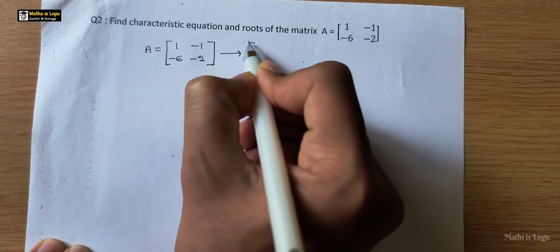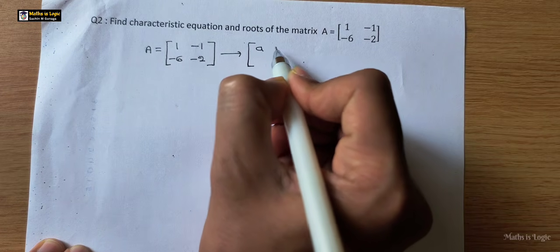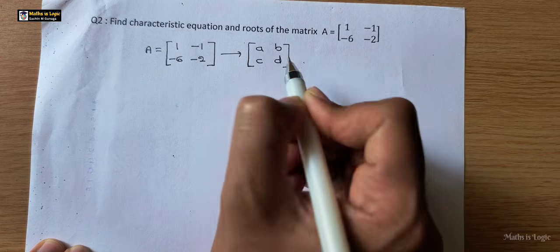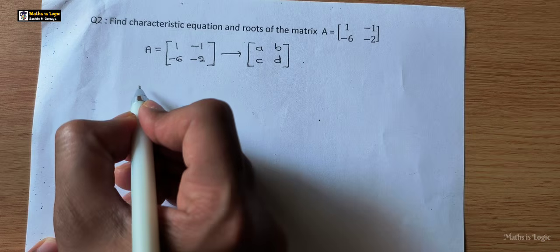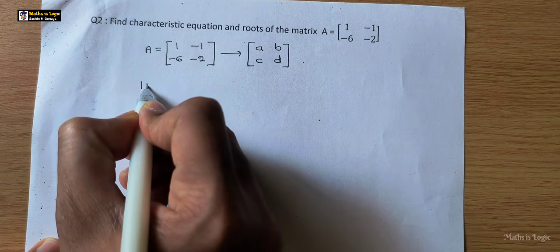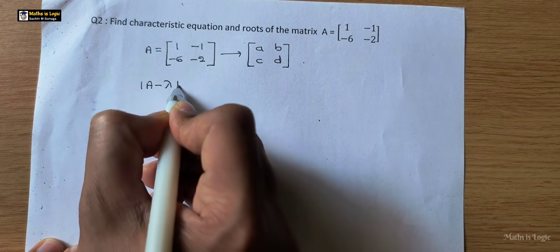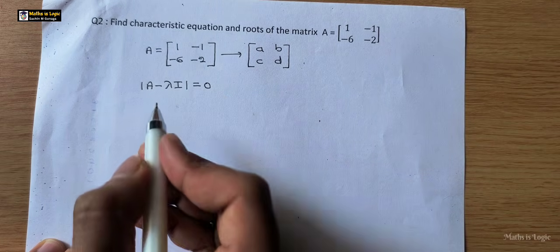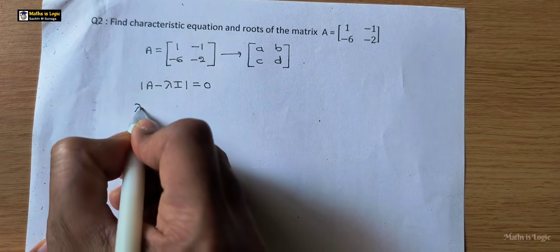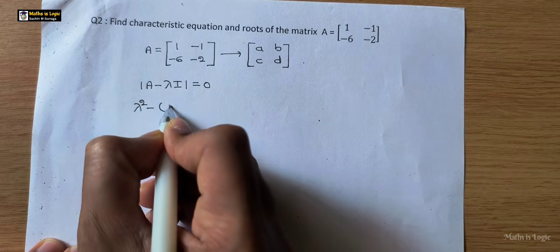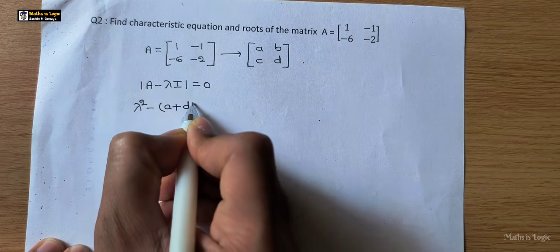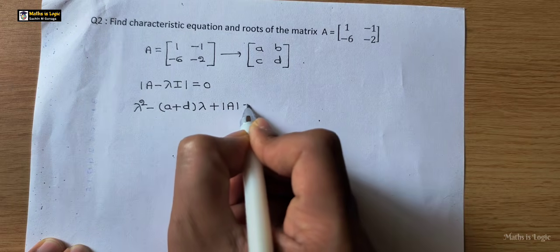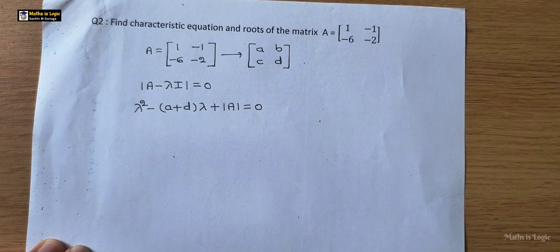Next, compare this with the standard form A, B, C and D. Now, write the formula for the characteristic equation. Determinant of A minus lambda I is equal to 0. So this is the standard formula. Next, write the shortcut formula: lambda square minus (A plus D) into lambda plus determinant of A is equal to 0.